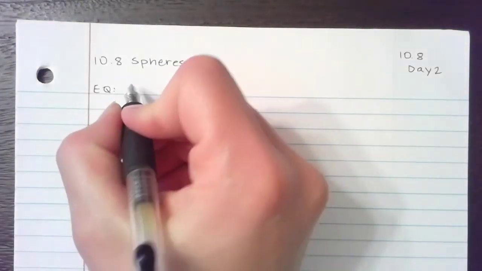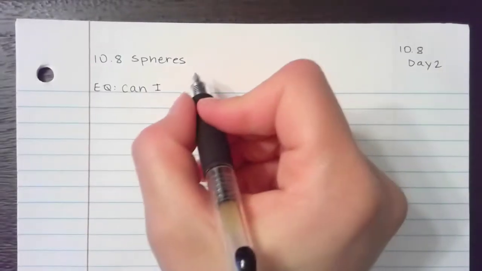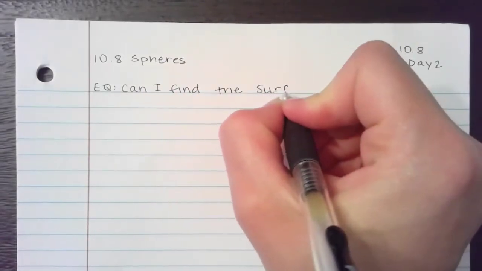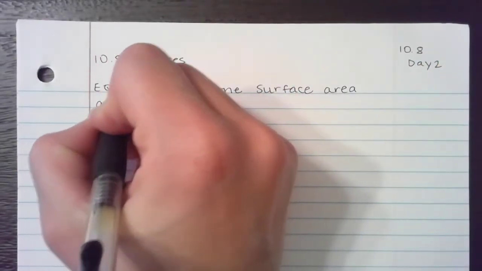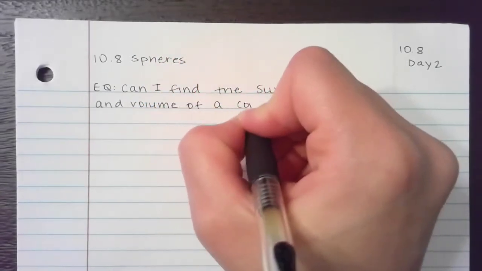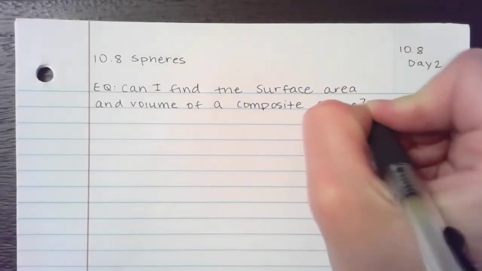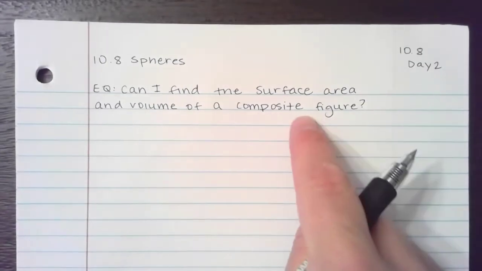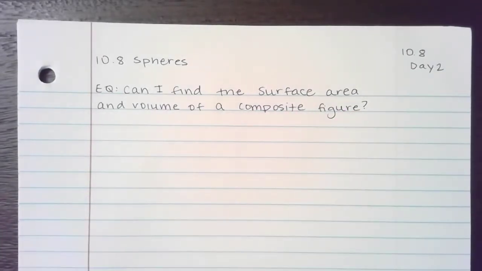So our essential question should look familiar. Can I find the surface area and volume of a composite figure? This should look like a very familiar essential question because it is something I have asked you quite a few times. The only thing that makes today different is the inclusion of these spheres or hemispheres.